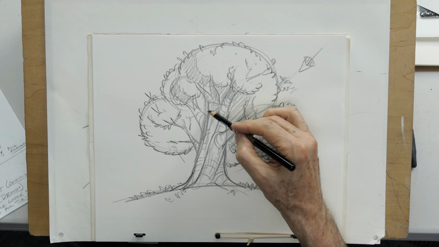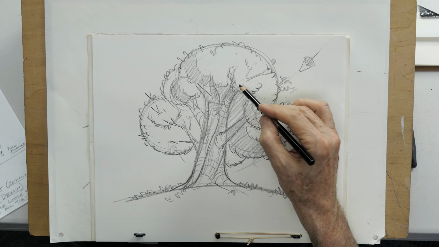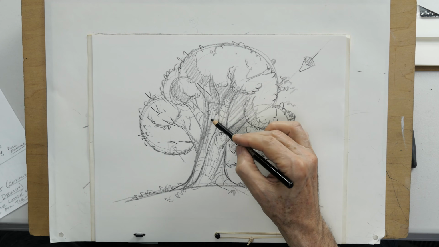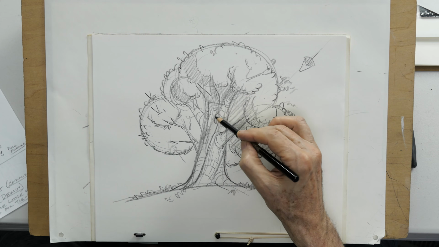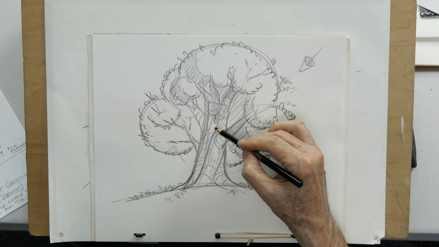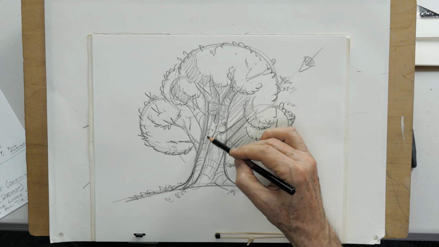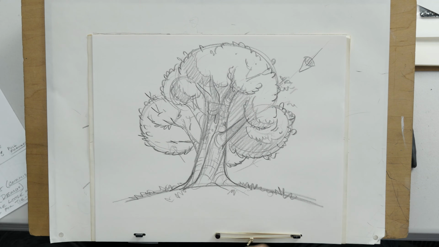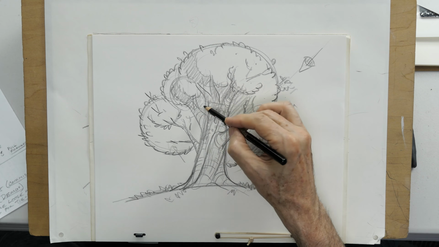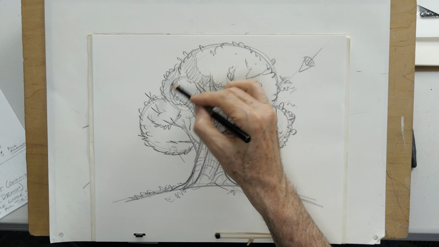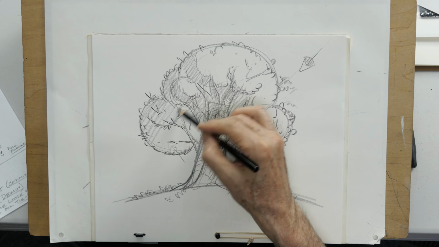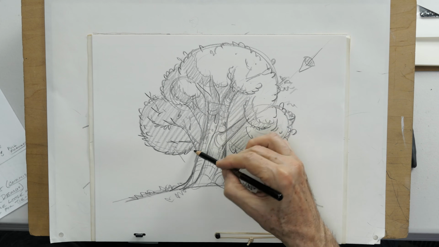These branches also. And then you might even pick up a little bit of, as the light is hitting here, you may even pick up a cast shadow of leaves, leaf patterns on the tree. All of that would be in shadow. All of this would be in shadow.